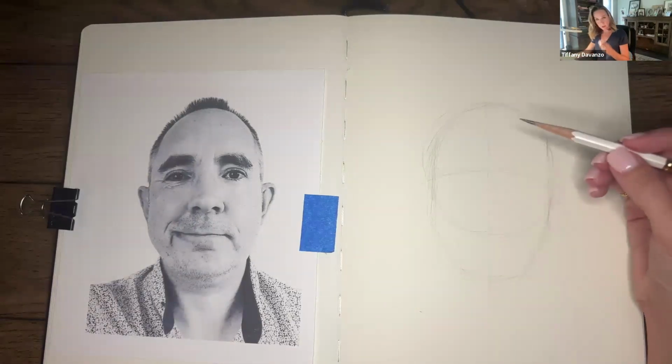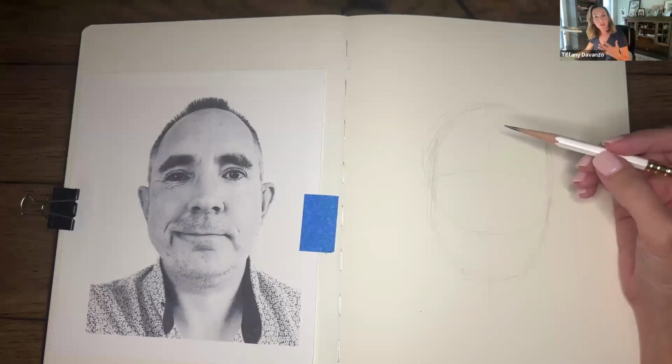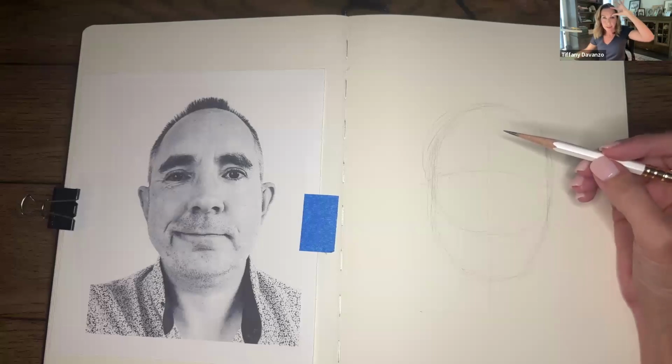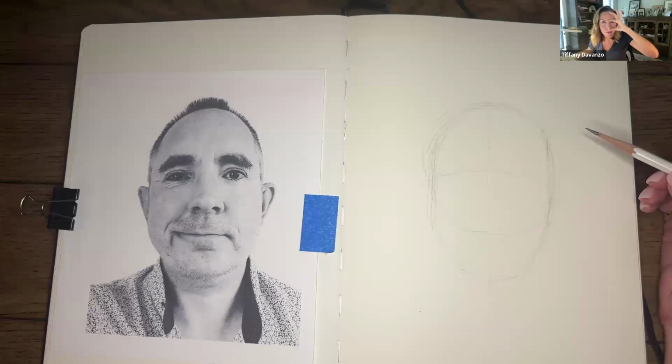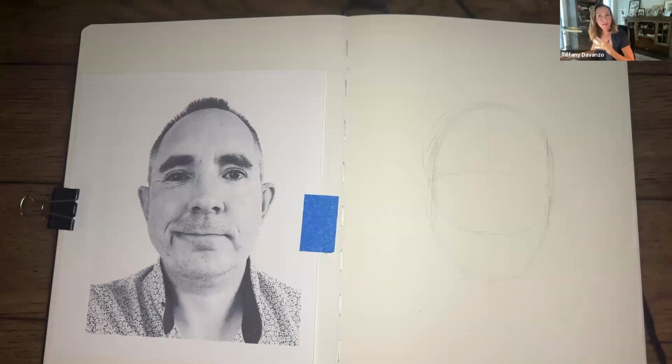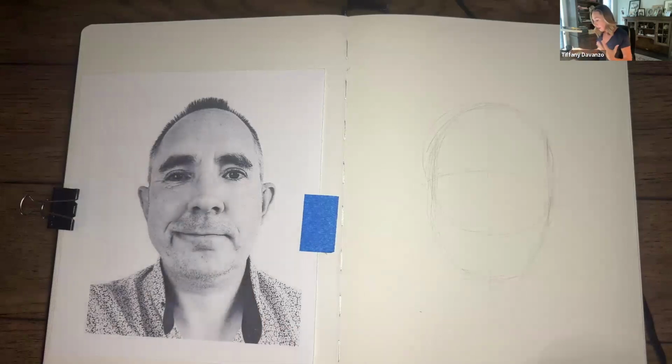So the proportion rule that I use is 1/3. You can test this out on yourself or any photo you have handy. Eyebrows to forehead is 1/3, eyebrows to the tip of your nose is another third, and the tip of the nose to your chin is 1/3. Of course, we're all unique, and some people might be a little bit longer or shorter in certain areas, but that is a good basic general rule.